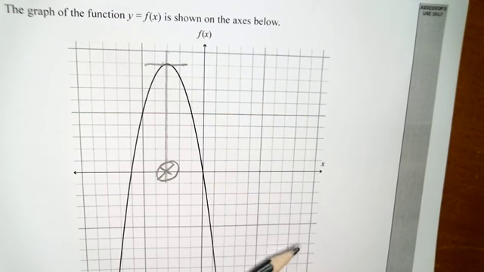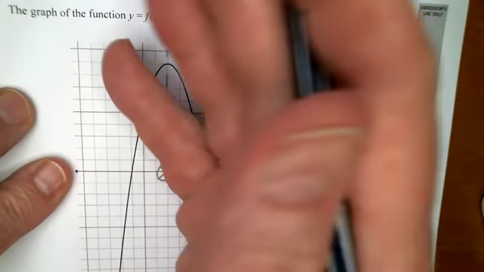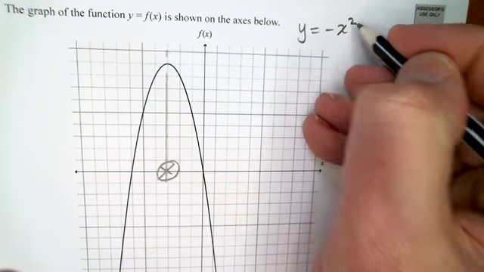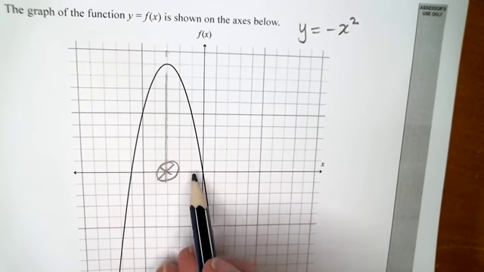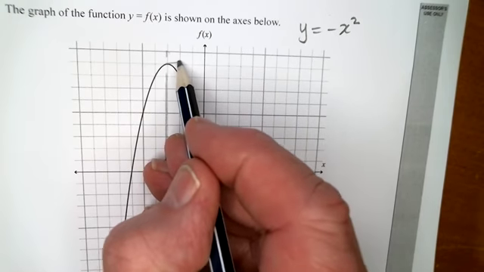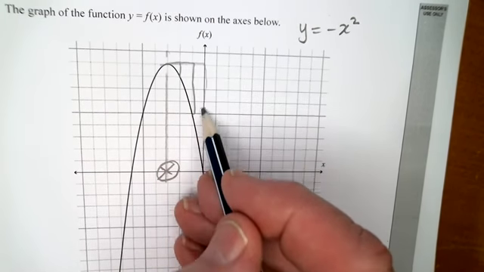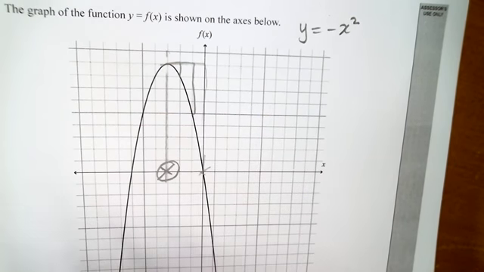If we look at this parabola here, we can see it is a fundamental parabola. It is basically of the type y is equal to -x squared, but it happens to be 6 up. It also happens to be 1, 2, 3 across. So this is going 1 along, 1 down, 2 along, 4 down, 3 along, 9 down. So this is in fact a basic parabola like this.